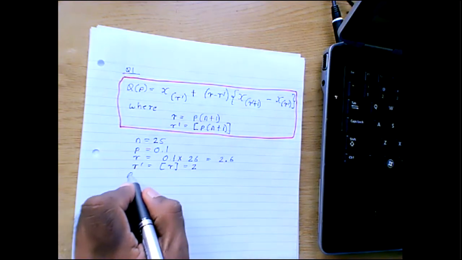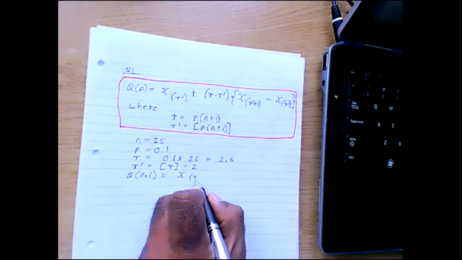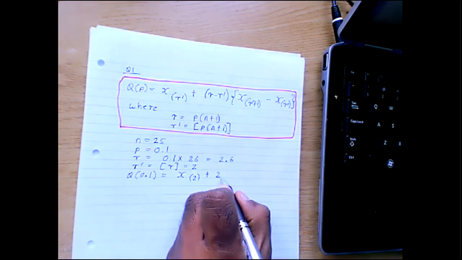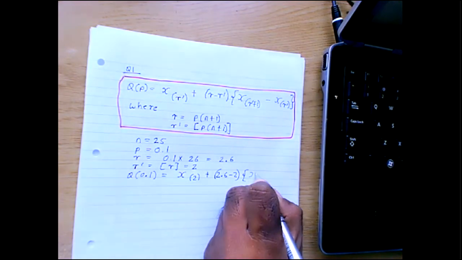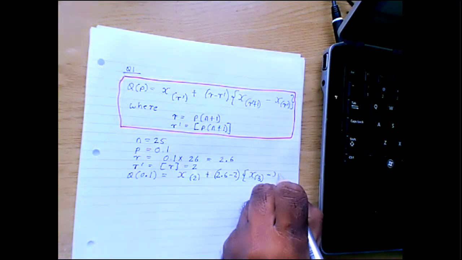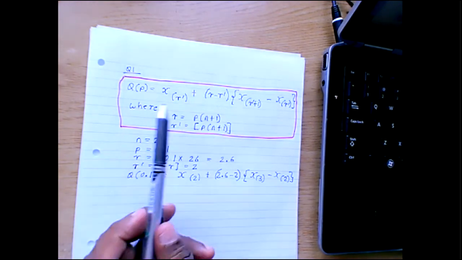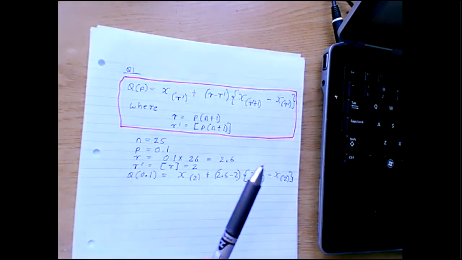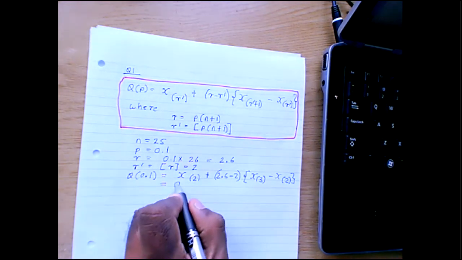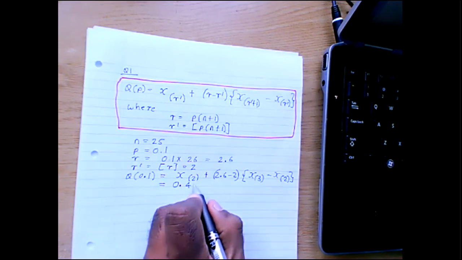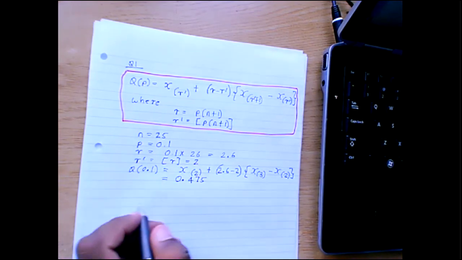So your Q at 0.1 will be, all right, this is the formula. I'm just simply applying this formula here, right, and writing it down. And if you work this out, guys, I'm sure you know how to do it better than me. This is what you will get. So your Q at 0.1 is 0.75.